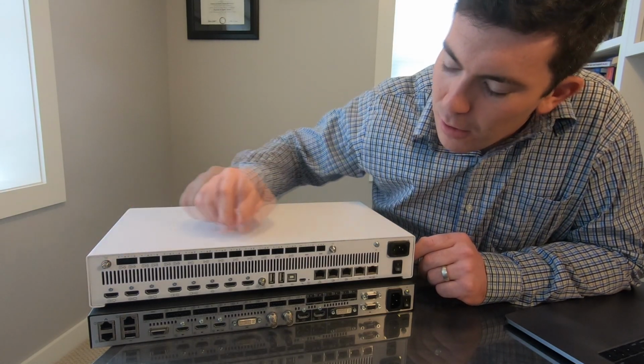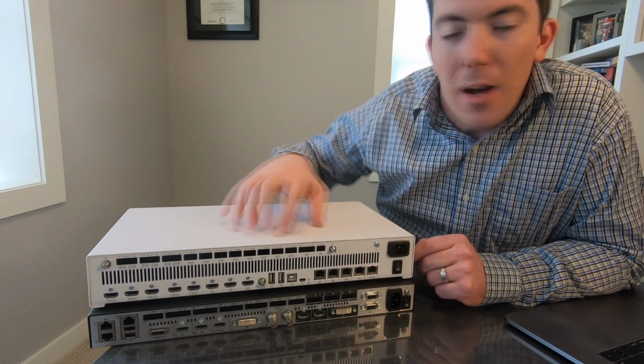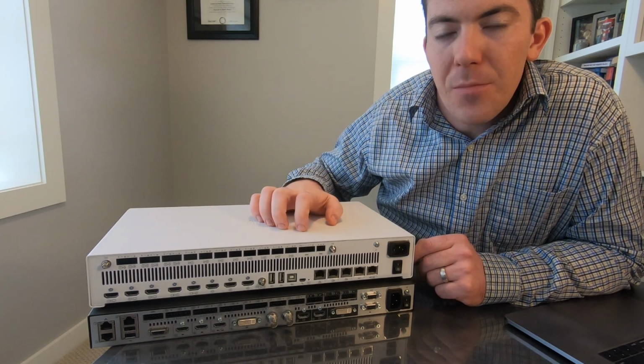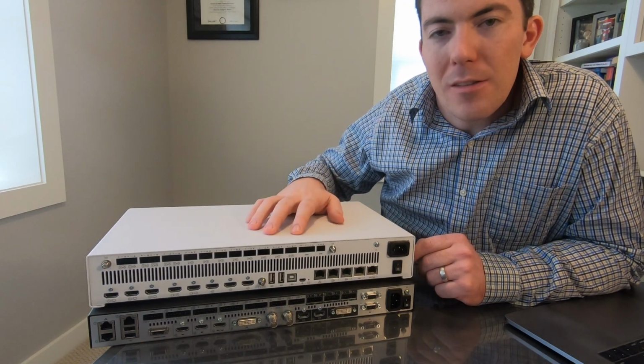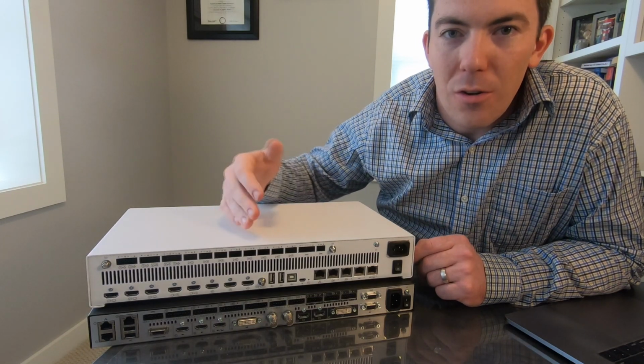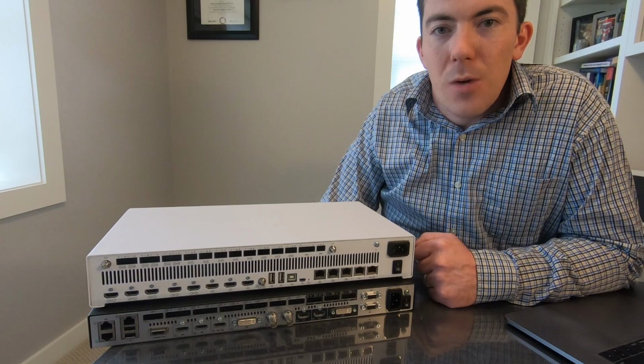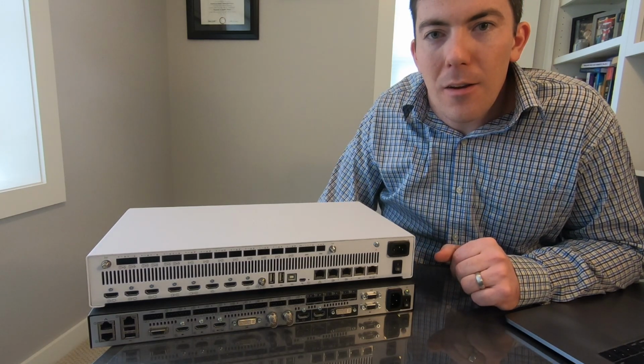As you can see here, these are actually antenna connectors to Wi-Fi enable this device as well. So this runs the latest Wi-Fi standards. If you're in a pinch and you can't get wired connectivity, you can certainly enable Wi-Fi on this endpoint to get it online and go from there.